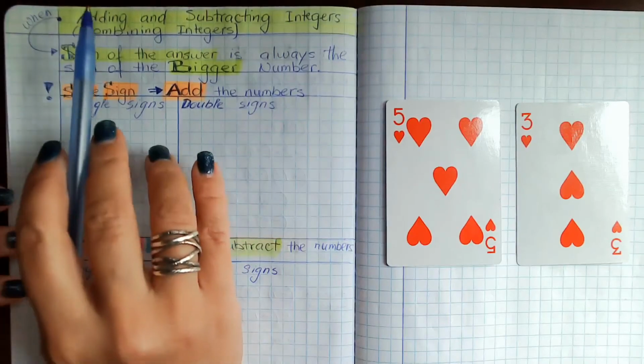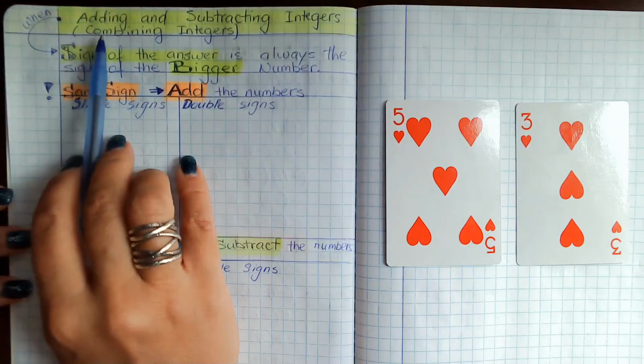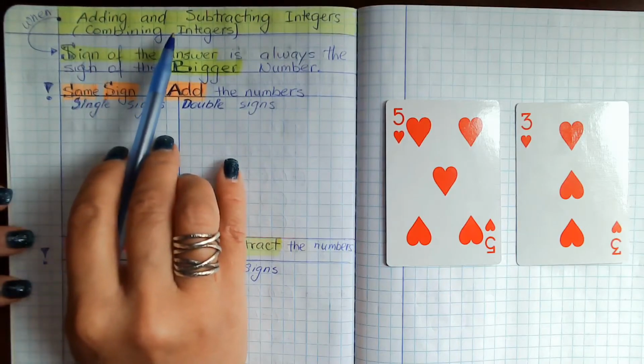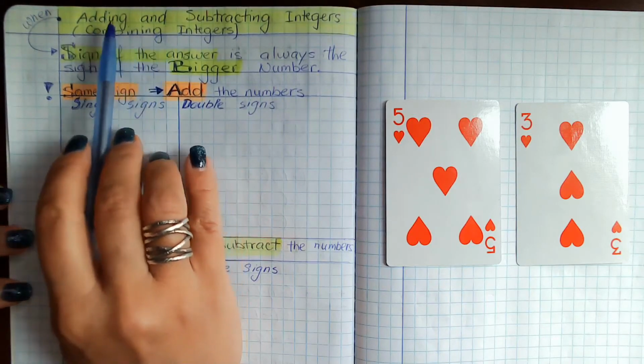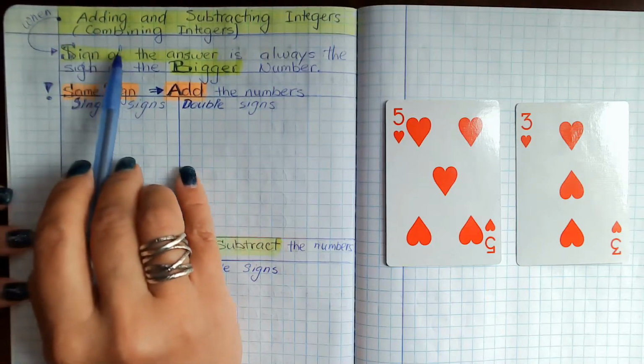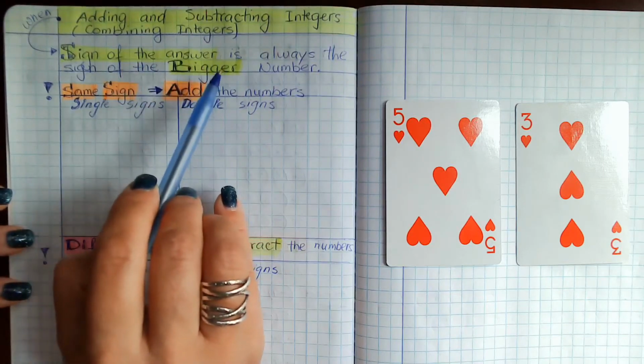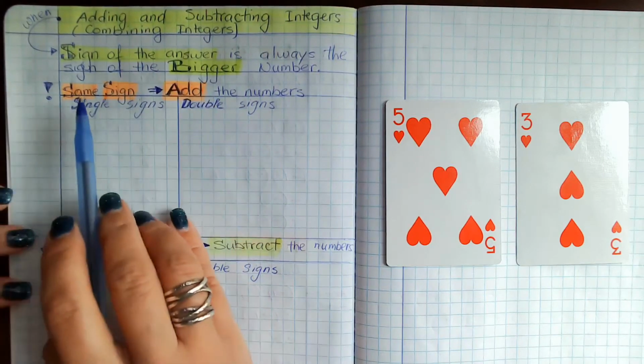In this video, we'll focus on adding and subtracting integers. Another way of saying it is combining integers. In the preset paper, what I had for you is that when we add and subtract integers, the sign of the answer is always the sign of the bigger number. We'll see how that works and why that is happening.